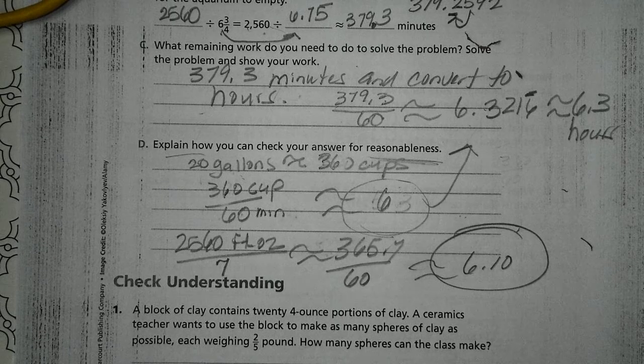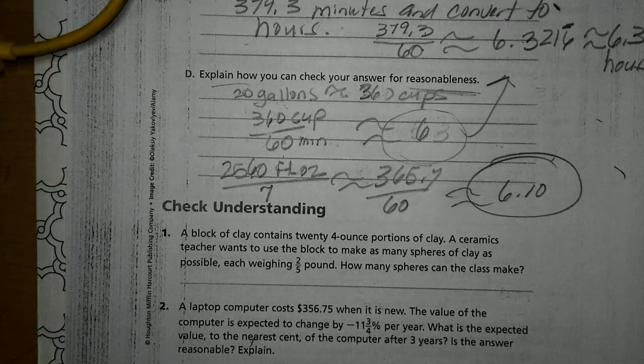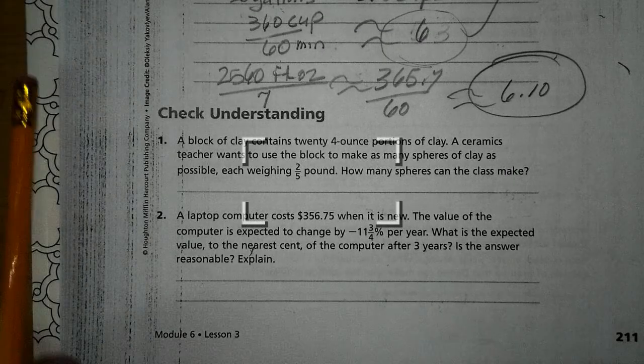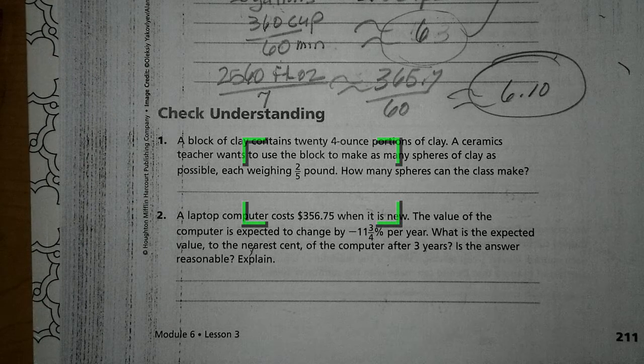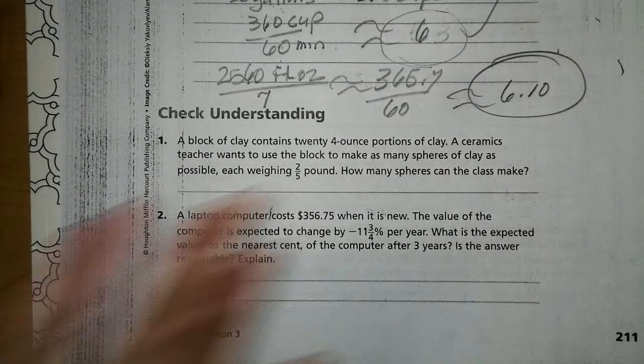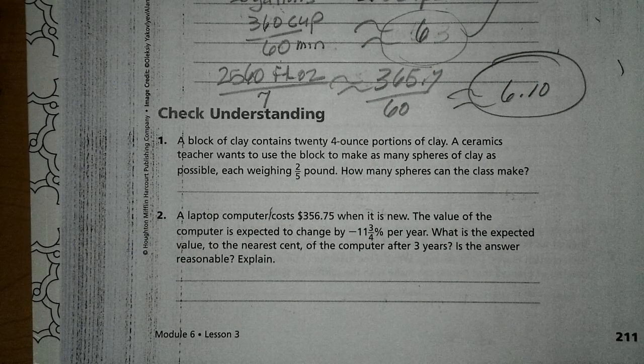Okay? All right, so we are at the check understanding. We are close to the end of class. We have about 14 minutes. So I want you guys to spend about 8 minutes on the check understanding, and then before you leave, we will go over the answers. They're on the board or on the thing here if you don't have the paper, and you can just put them on paper.